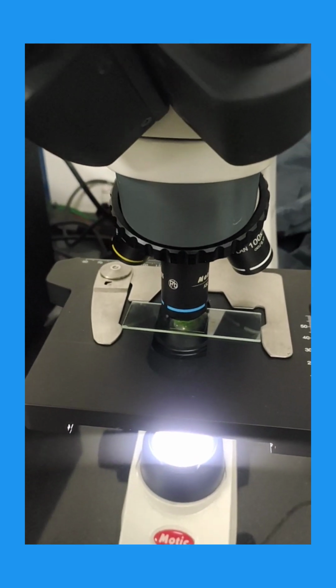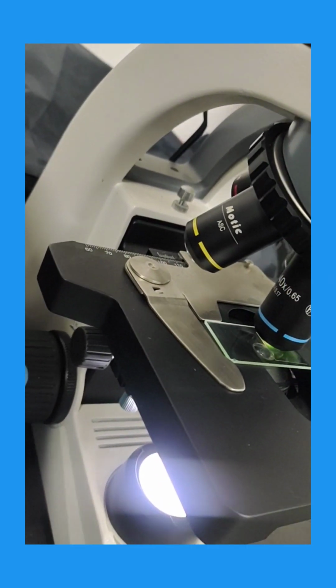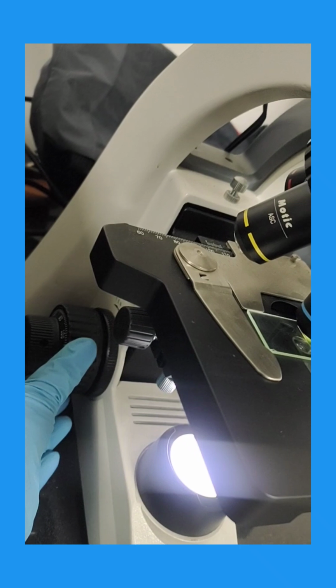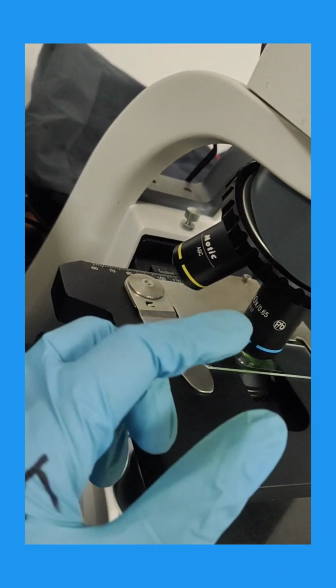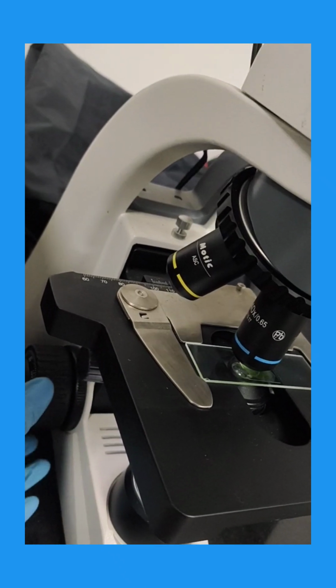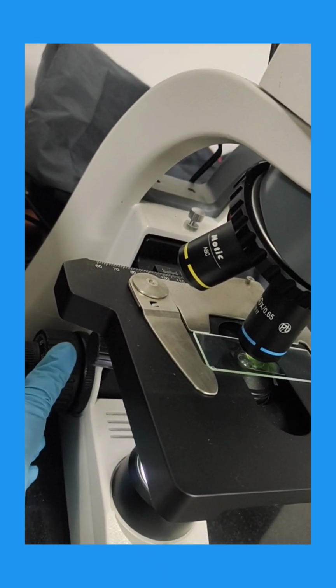I have used the 40x lens. The objective lens is 40x. So let us see how it is looking in the eyepiece. You need to make adjustments using the adjustment knobs. This adjustment knob is used to adjust the distance between the objective lens and the slide.